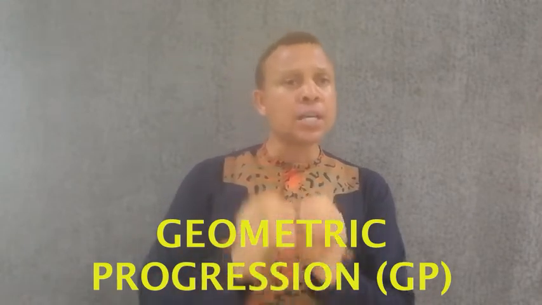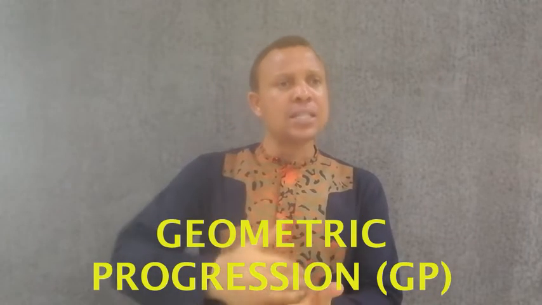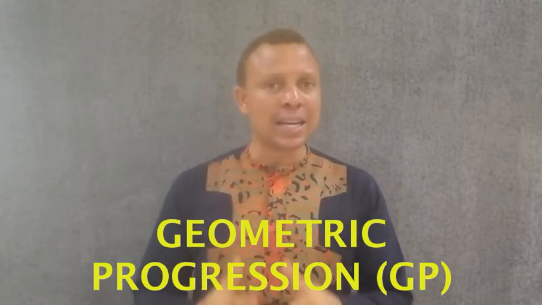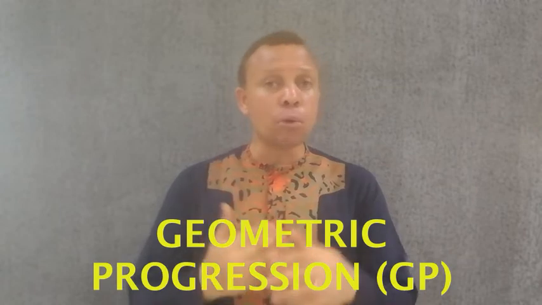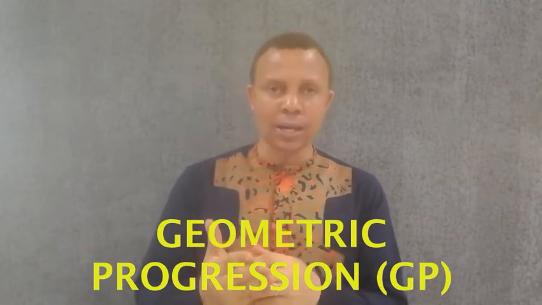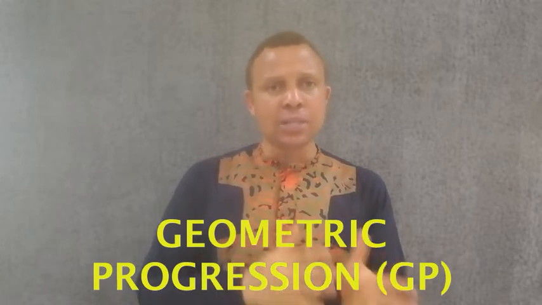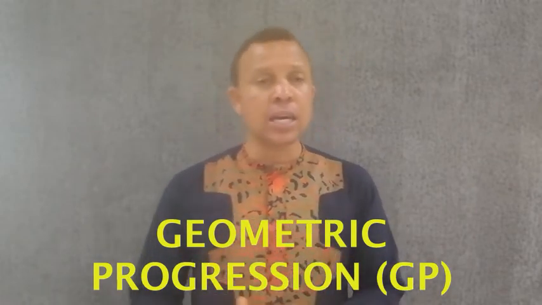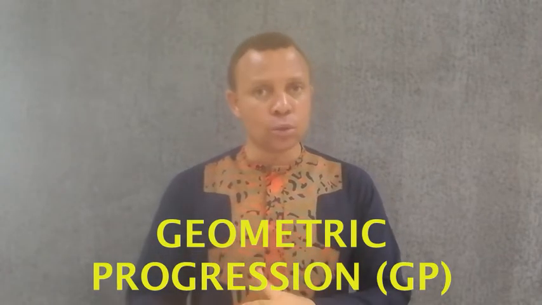So in a geometric progression, each term is a constant multiple of the preceding one. So unlike in arithmetic progression, where we talk about common difference, in geometric progression, we talk about common ratio.